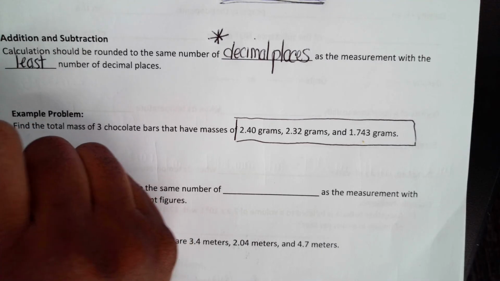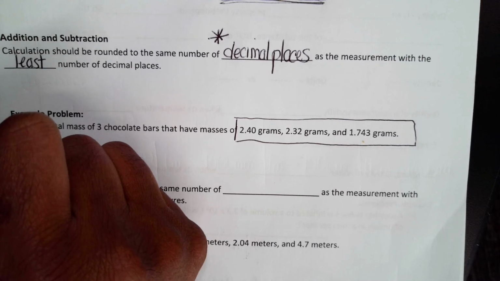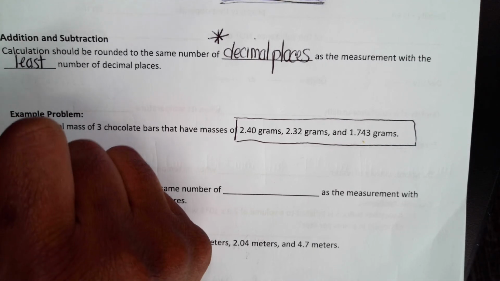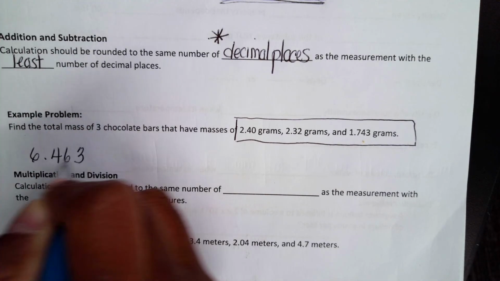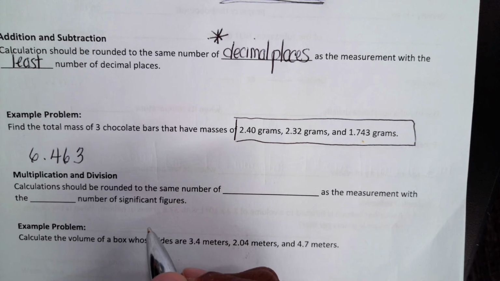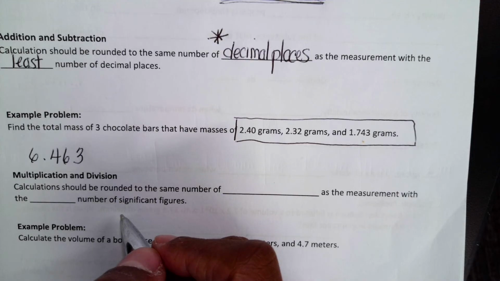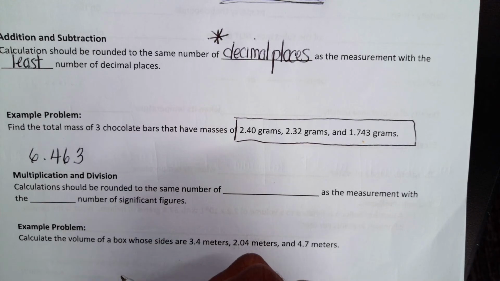So I got 6.63. And I don't know if it keeps going on or not. So in regular math class, the teacher might say, always round your answers to 2 decimal places.